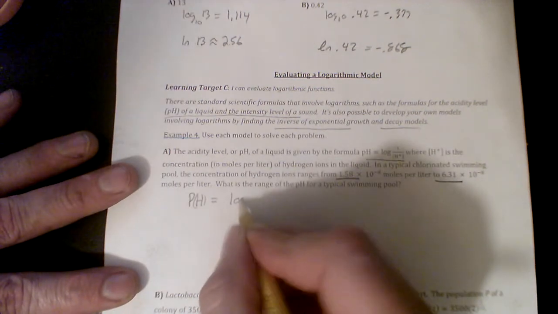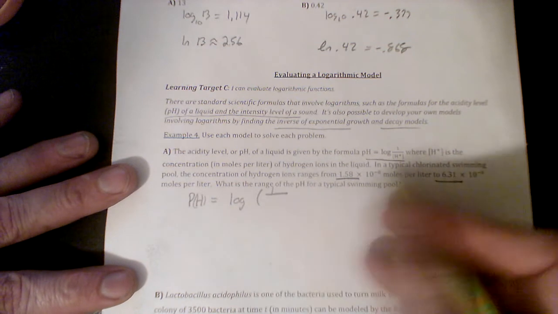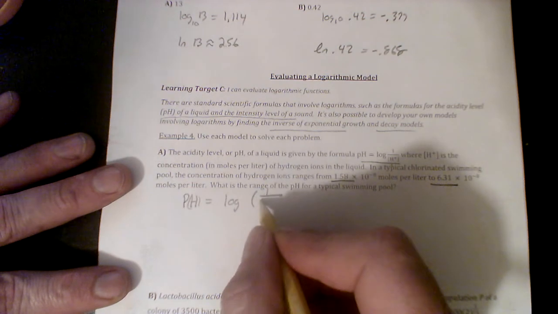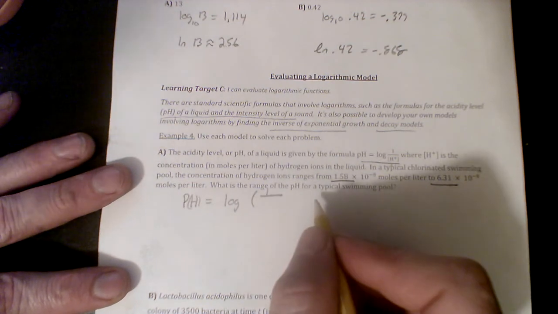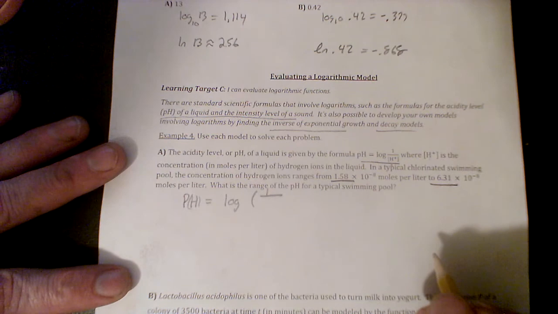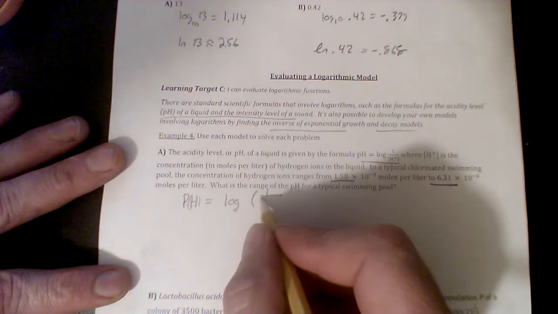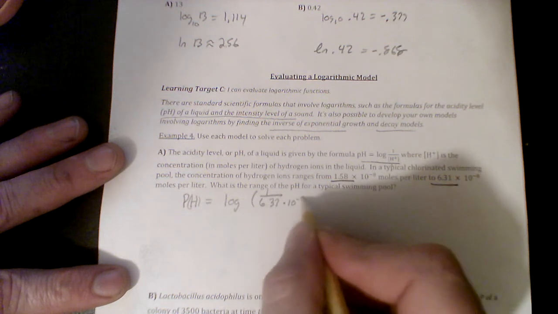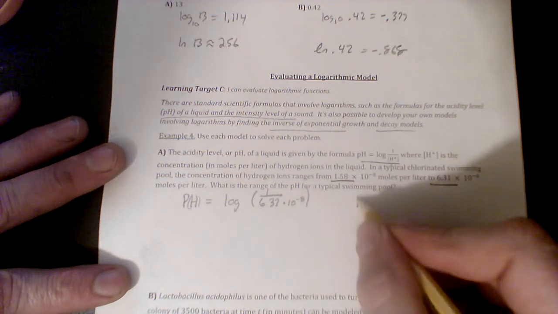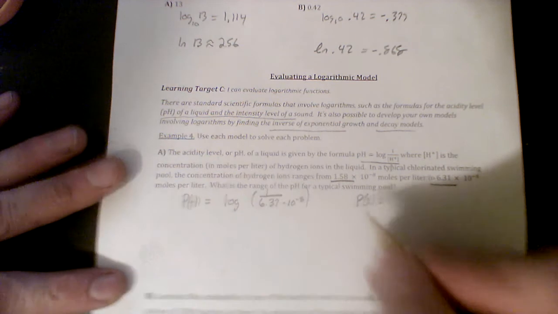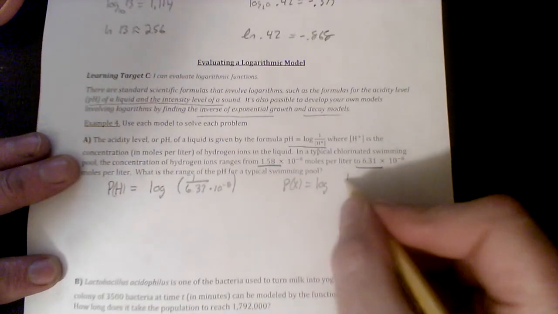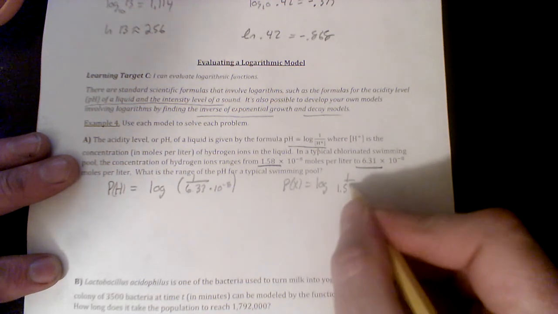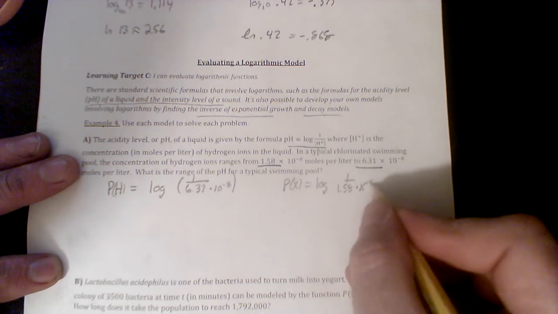We could say the log of 1 over, and we're putting this hydrogen concentration in here. So we'll start with the big one here. Well, it doesn't actually seem to be the big one. So we got 6.33 times 10 to the negative 8. And the other one, pH, is going to be log of 1 over, and then we're just plugging this in down there. What is that? 1.58 times 10 to the negative 8.